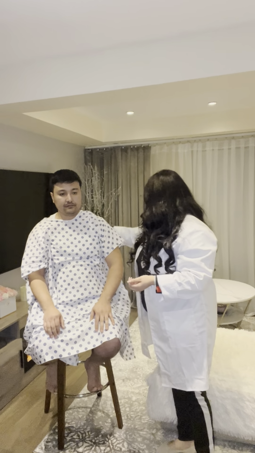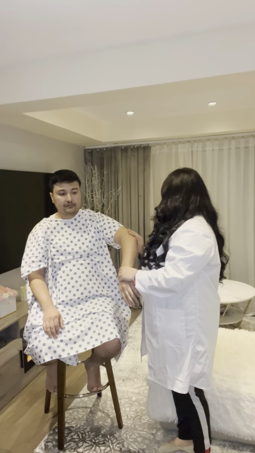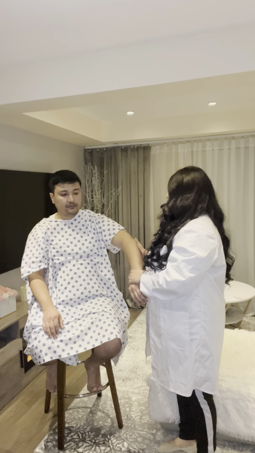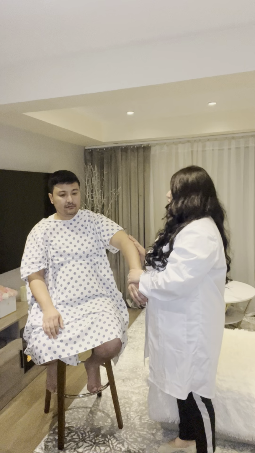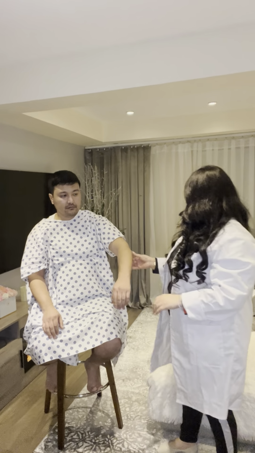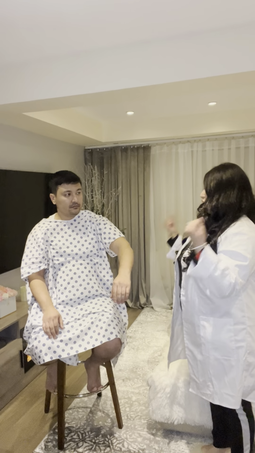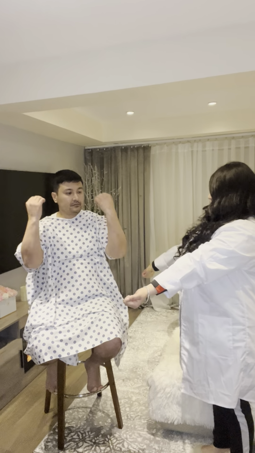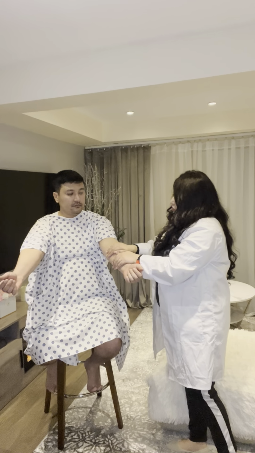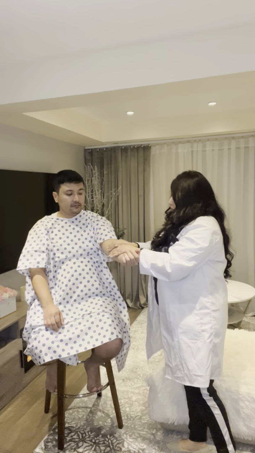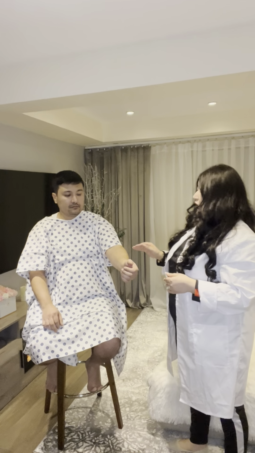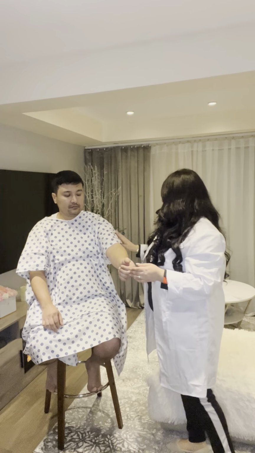Now I'm gonna move to the elbow. Again, skin is warm, intact. Any discomfort? No. Okay, no bruises, edema, and no swelling. Okay, we're gonna do some range of motion. Okay, flex, extend. Good. I'm gonna apply pressure. You can use only one hand. Up, down. Good. Good range of motion and muscle strength is 5.